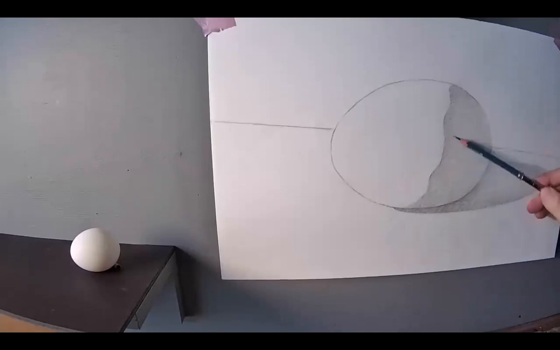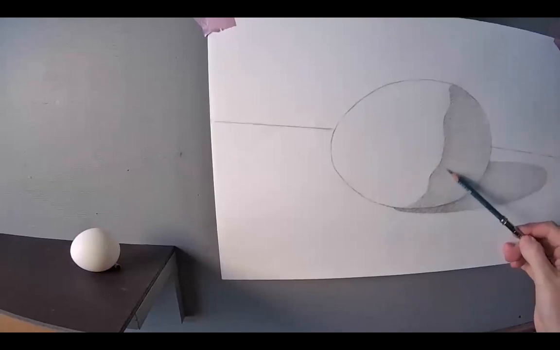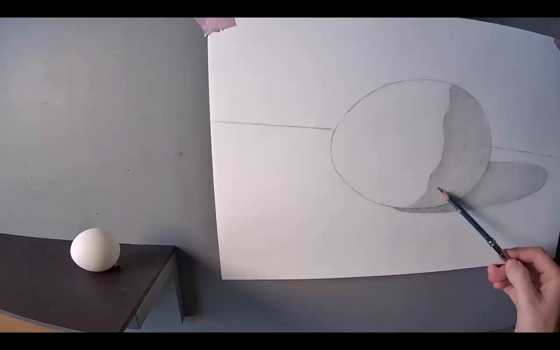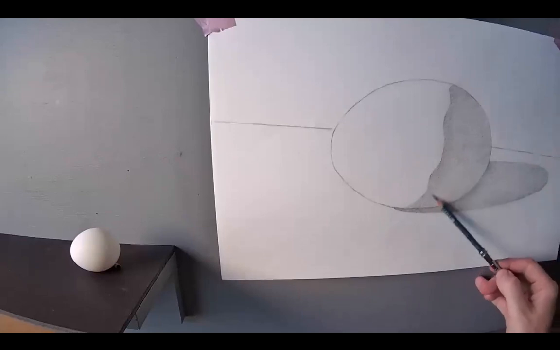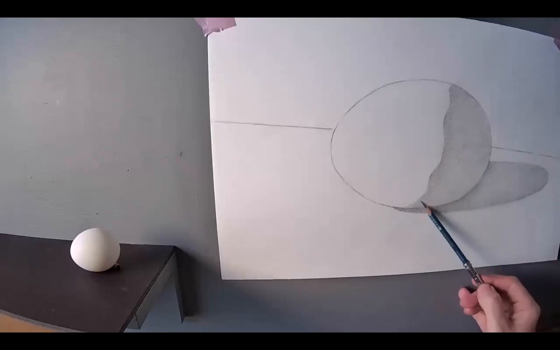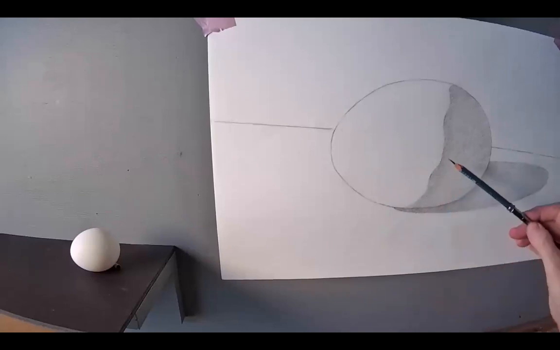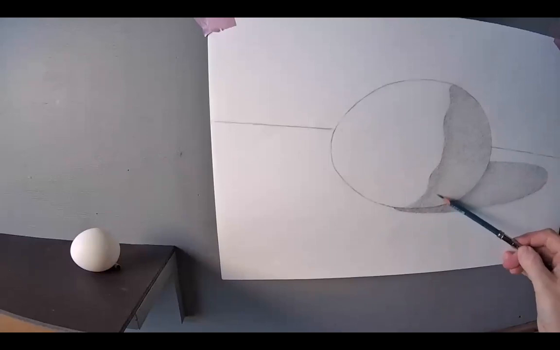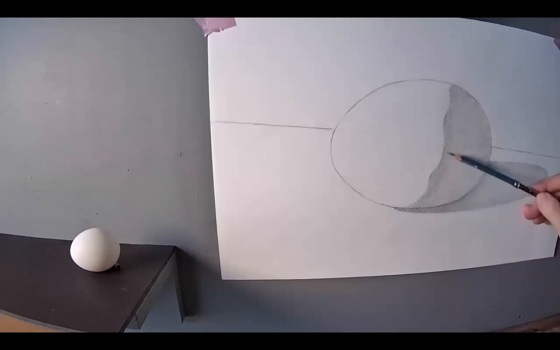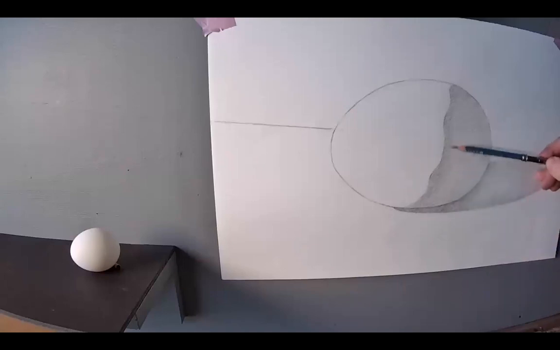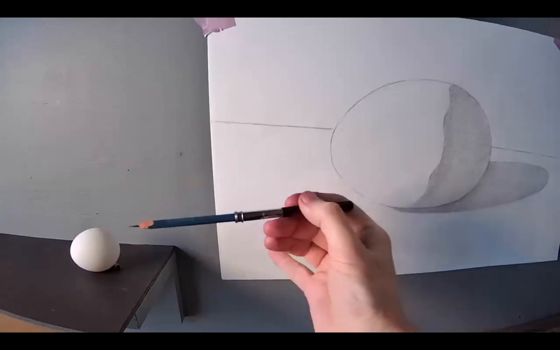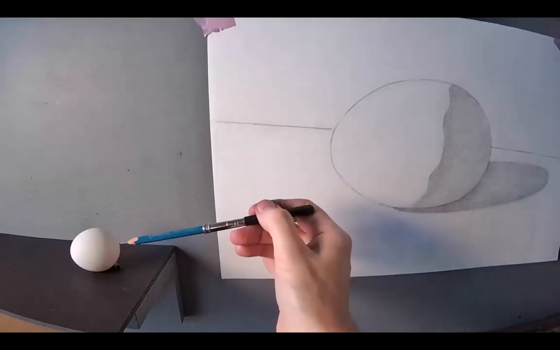So the first thing I'm going to do is start building up the core of the shadow. Along the shadow edge, there's that darker part of the shadow that's created by light bouncing into the shadow and creating a lighter area here, right?